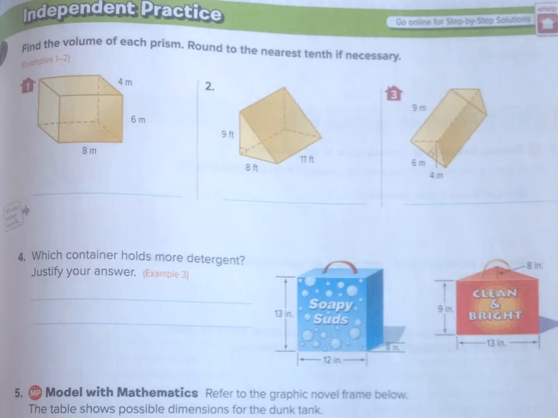This is our homework from page 643, finding the volume of each prism.